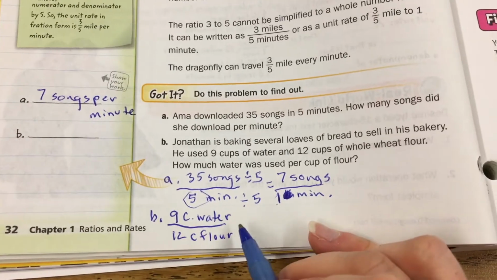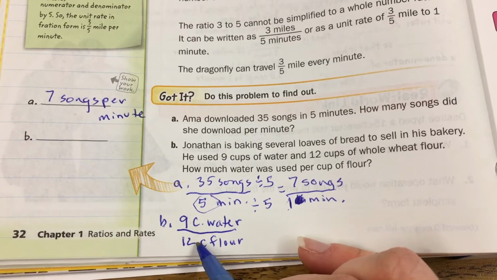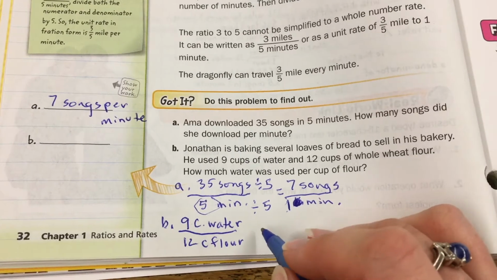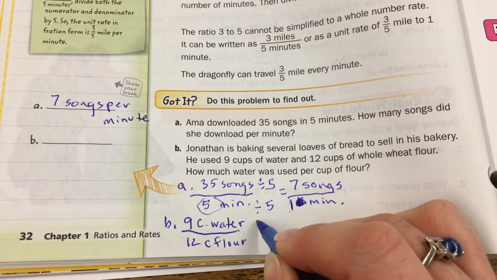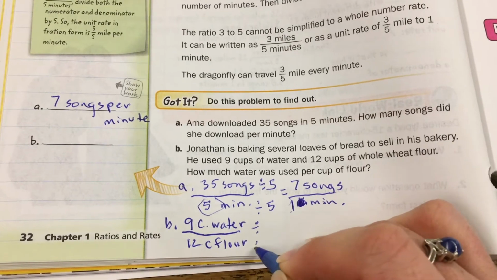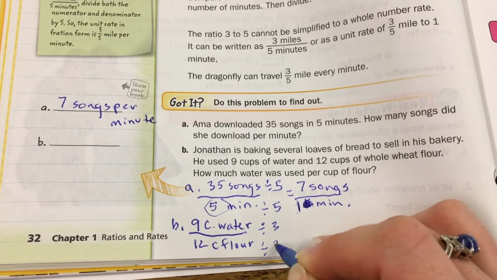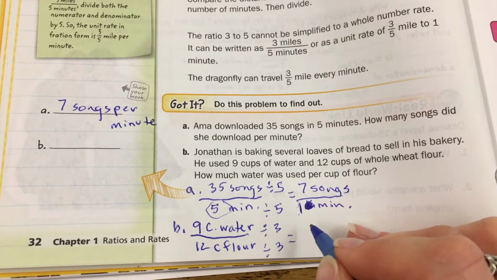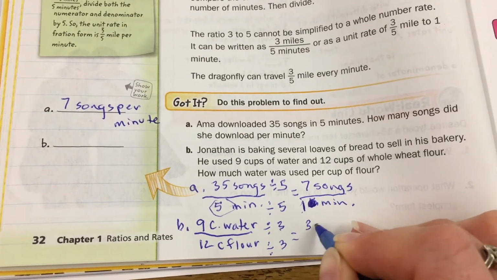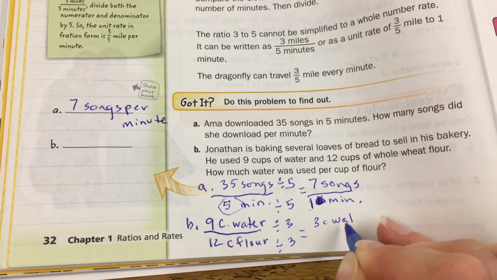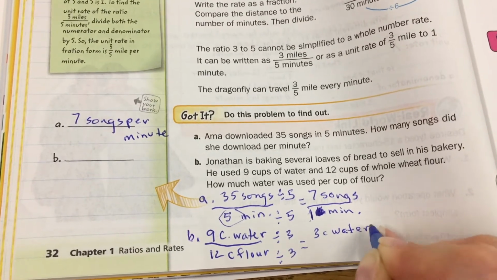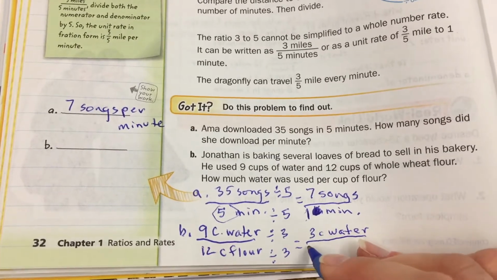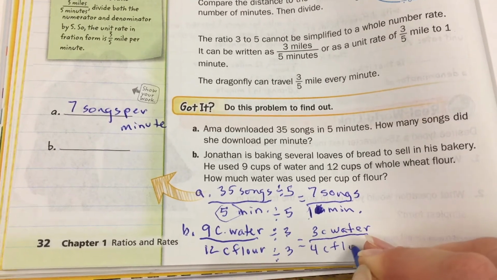Okay, so we can't divide by 9, we can't divide by 12, it just won't work. So we need to find the greatest common factor. The greatest common factor is 3. So you divide both numerator and denominator by 3. 9 divided by 3 is 3 cups of water. Sorry, it's really hard to write on this with the book bent. And then 12 divided by 3 would be 4 cups of flour.